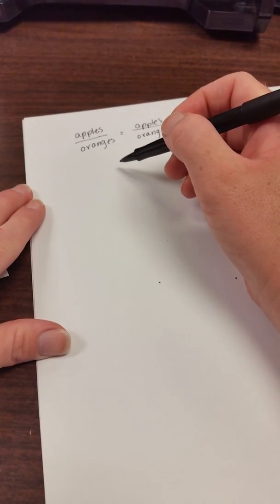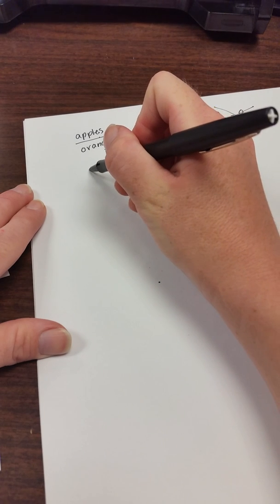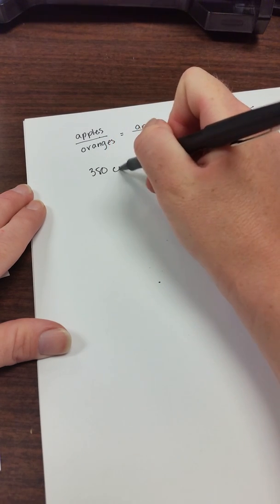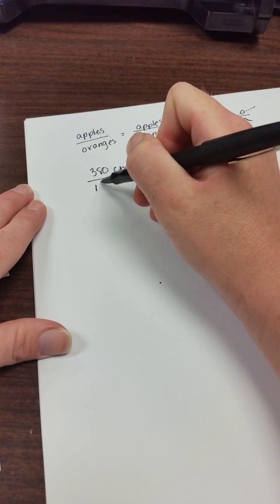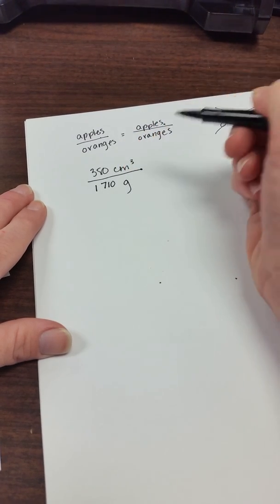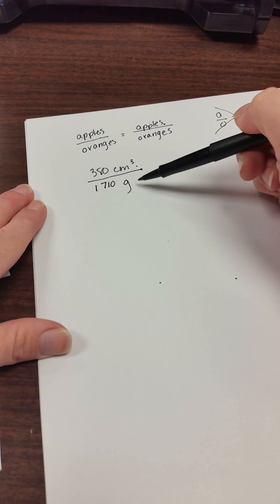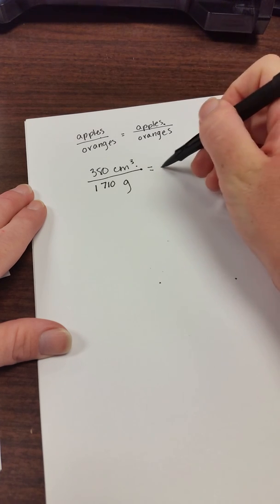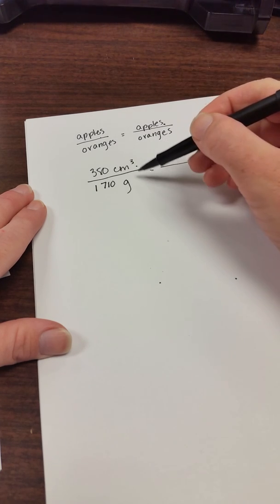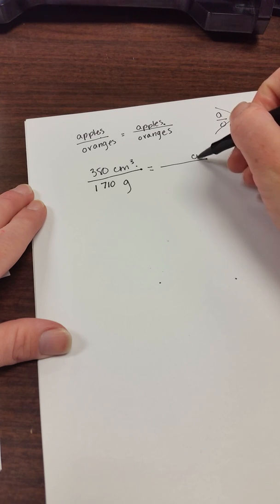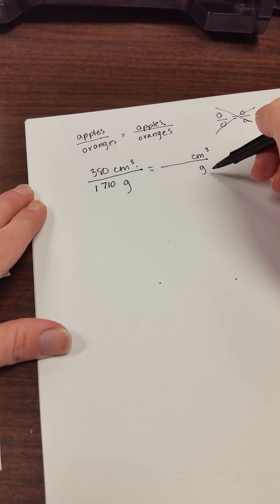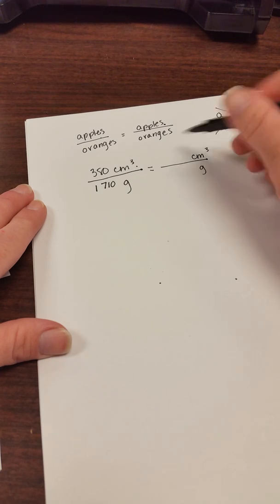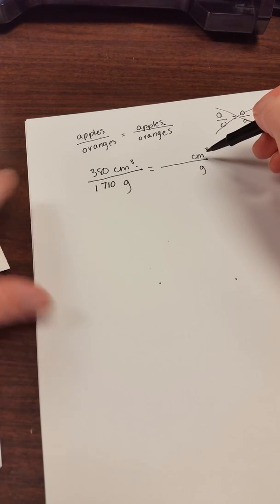So when I'm looking at number 19, I have a 380 cubic centimeter piece of titanium that has a mass of 1,710 grams. So I've got cubic centimeters over grams. When I set this proportion up, since I have cubic centimeters over grams, I need to keep that same fraction going on this side. I don't want to put grams on top. I want to keep it the same as what it is.